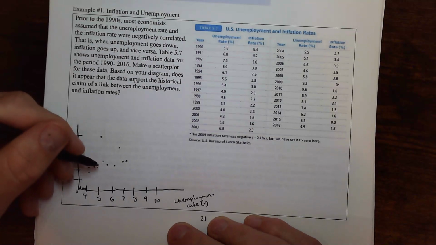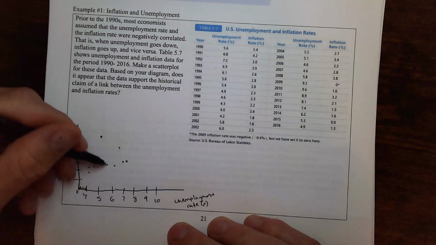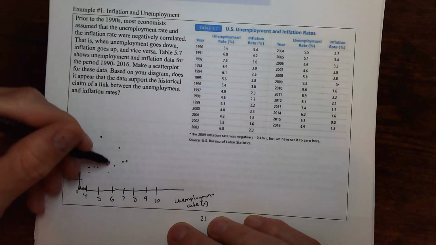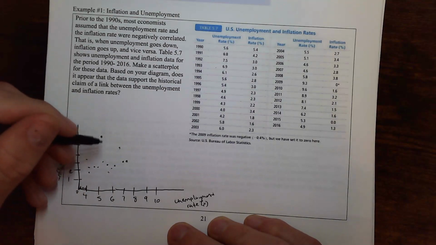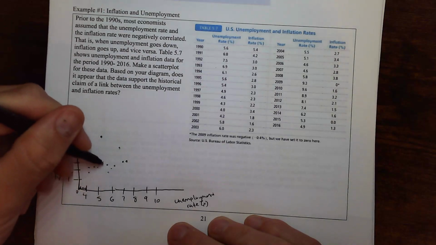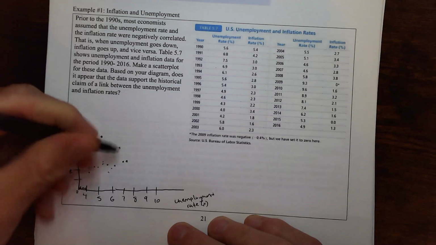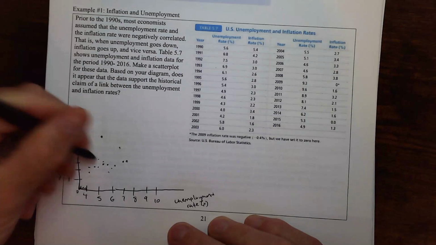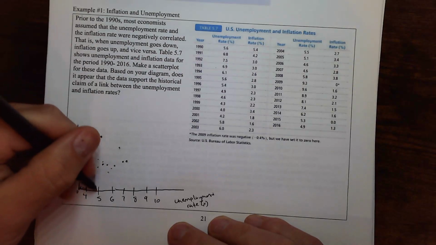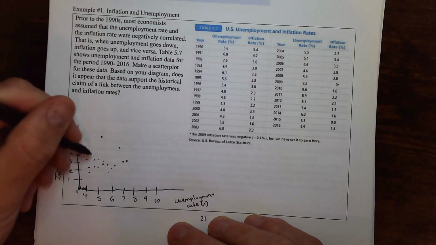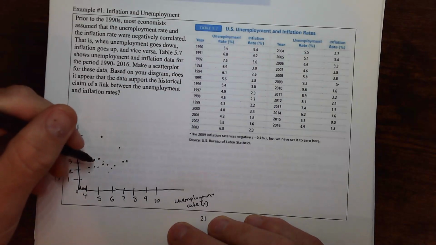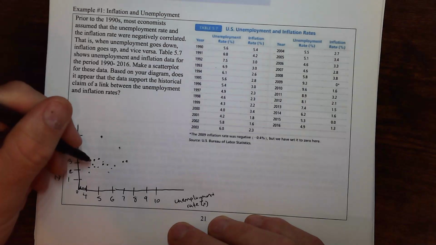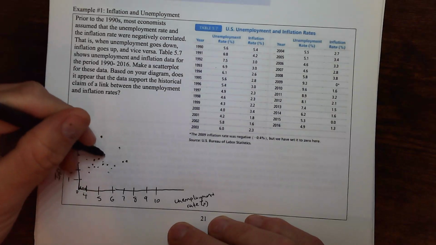Goes there. 5.8, 1.6 goes there. 6.0 and 2.3 goes there. 5.5 and 2.7 goes there. 5.1 and 3.4 goes there. 4.6 and 3.3 goes there. 4.6 and 2.8 goes there. 5.8 and 3.8.